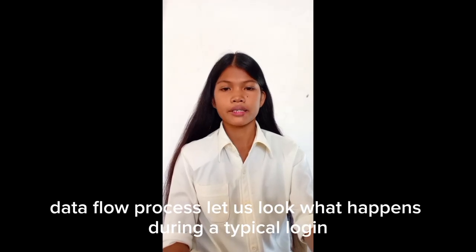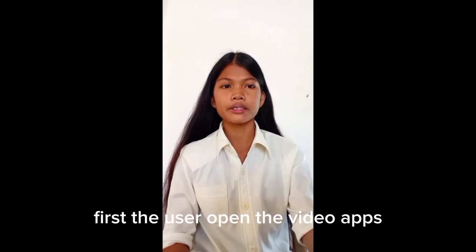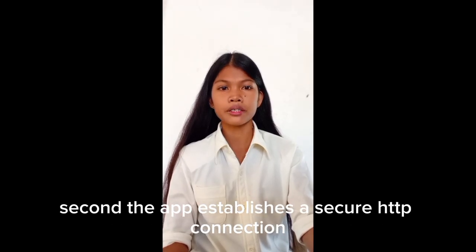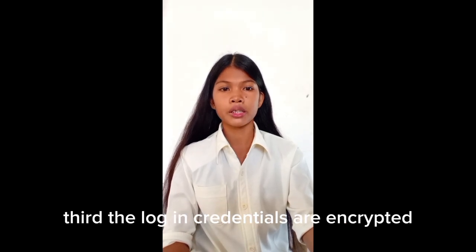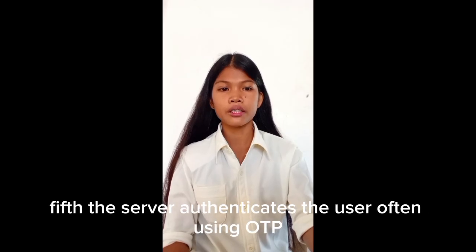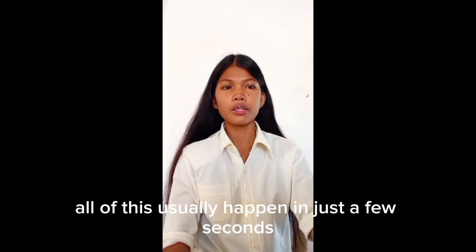Data flow process. Let us look at what happens during a typical login. First, the user opens the BDO app. Second, the app establishes a secure HTTPS connection. Third, the login credentials are encrypted. Fourth, TCP and IP transmit the data to BDO servers. Fifth, the server authenticates the user, often using OTP. Finally, the server sends an encrypted confirmation back to the user. All of this usually happens in just a few seconds.